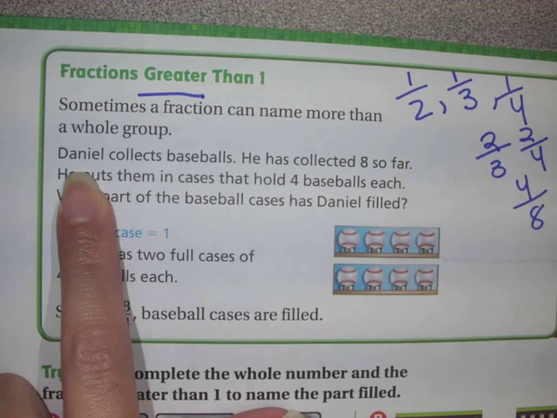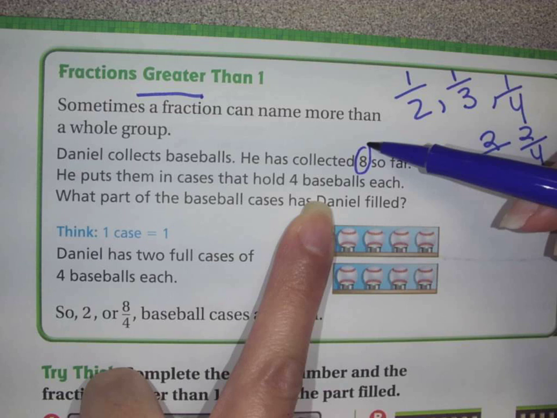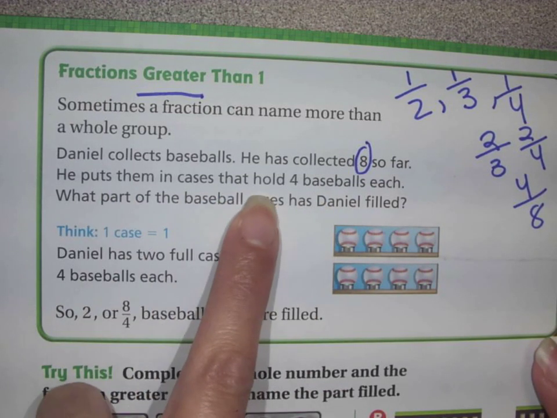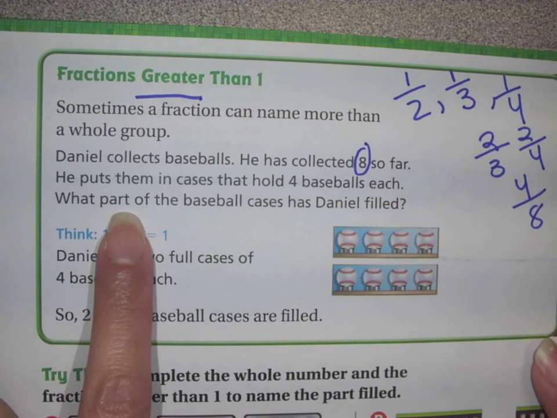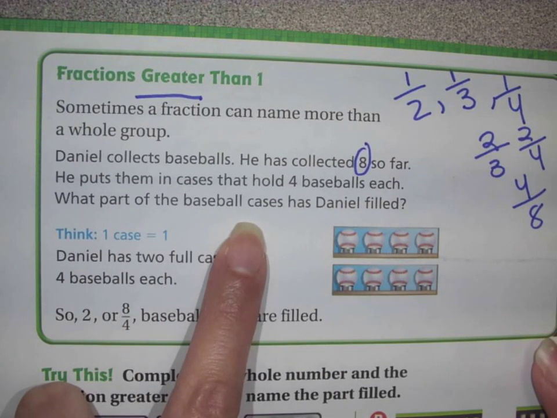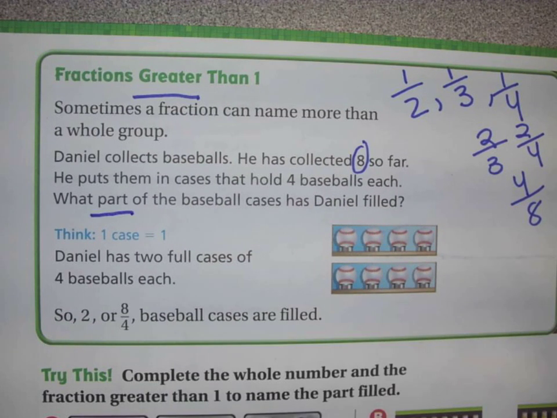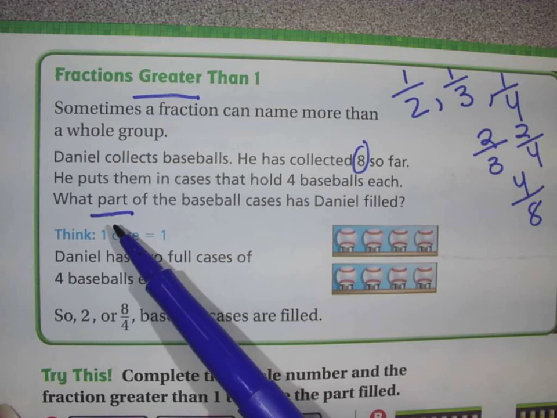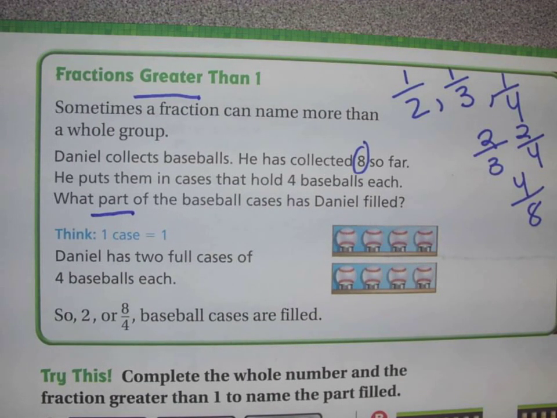Here's a word problem. Daniel collects baseballs. He has collected 8 so far. He puts them in cases that hold 4 baseballs each. What part of the baseball cases has Daniel filled? When it asks us part, we're thinking about fractions. Let's think about Daniel's cases.